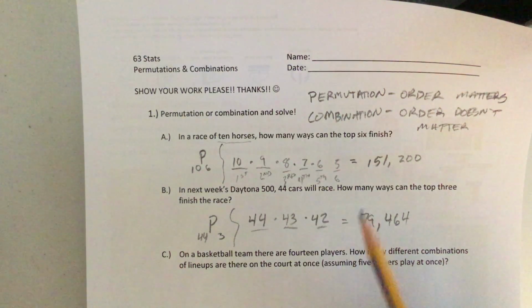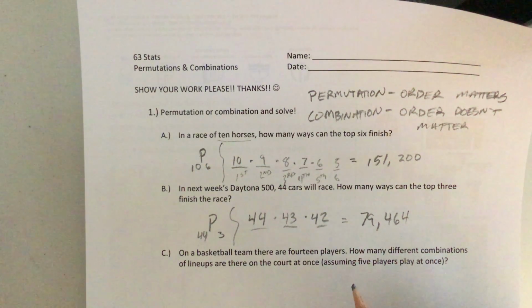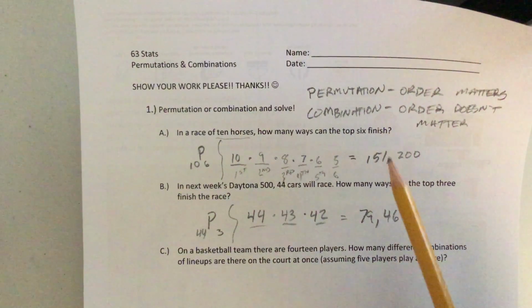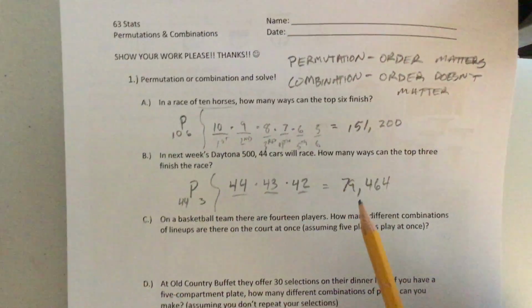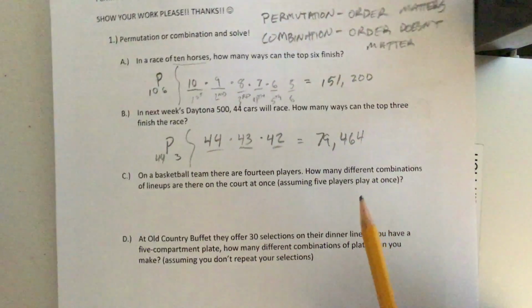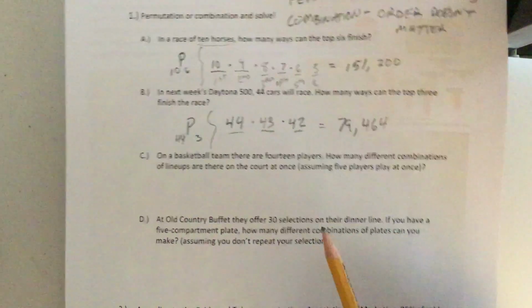Okay, that's a lot of different variability. That's why, not that I condone this, but that's why betting on races is, the house always wins, because look at the odds of getting it right.